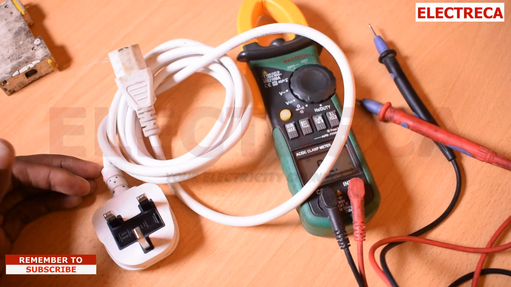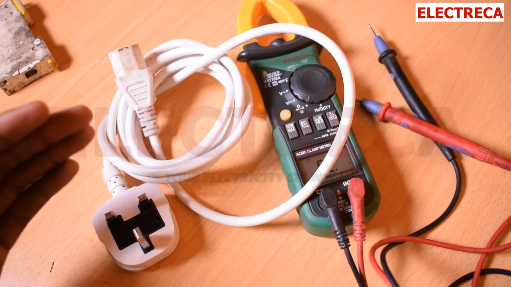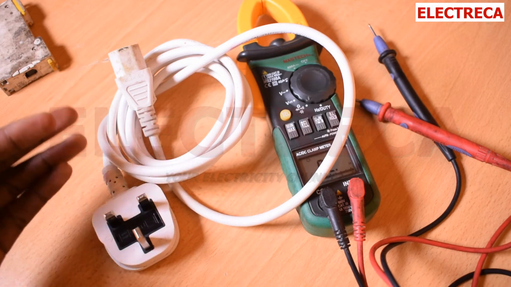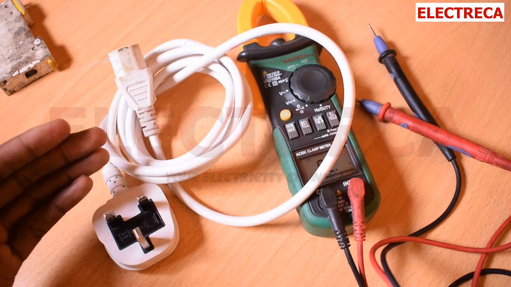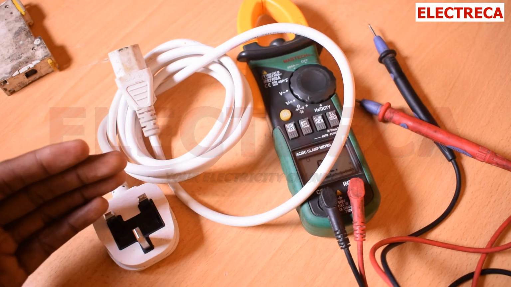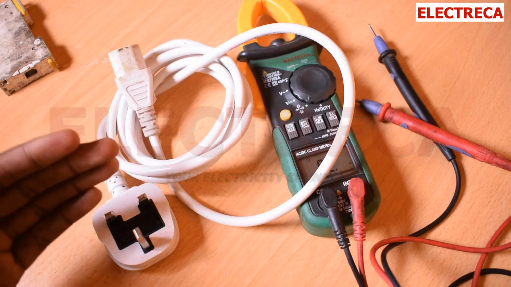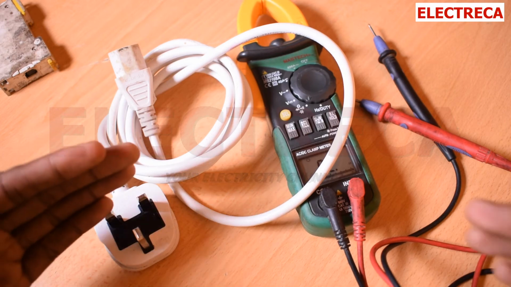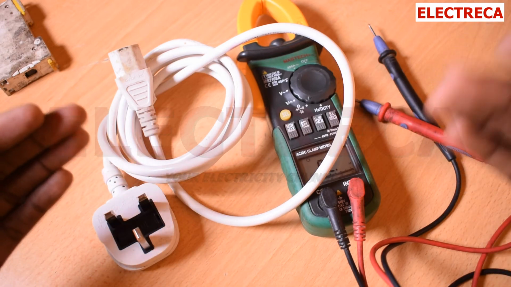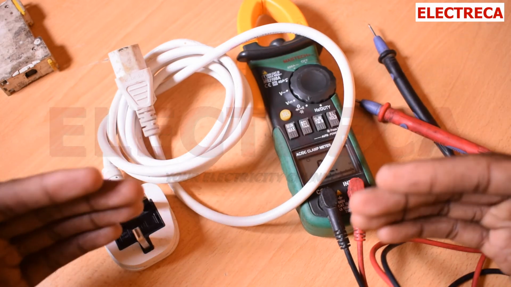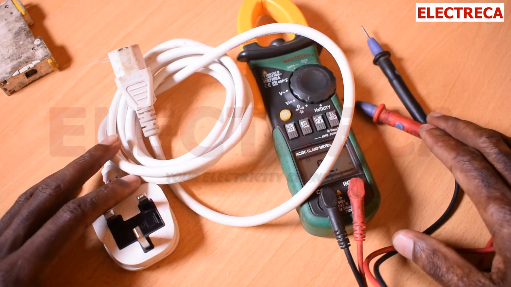Then the other thing also, you'll be able to test short circuits in your circuit. For example, if you're doing a lot of wiring, you'll be able to test for a short circuit. You test the live against the earth, you test the neutral against the earth, you also test the neutral against the live, like that. So it can sort out so many problems.